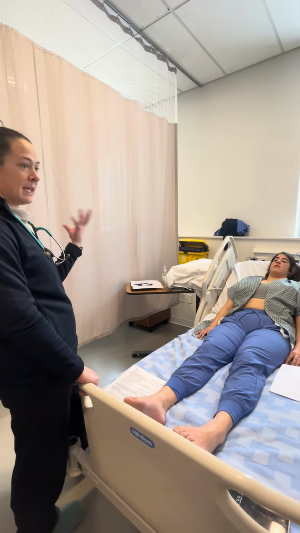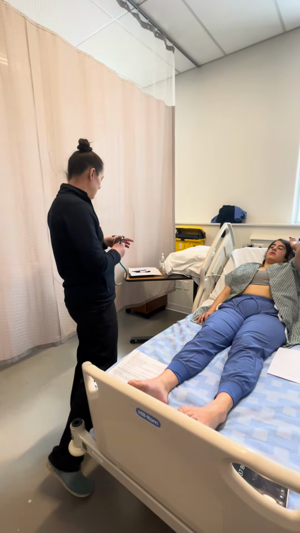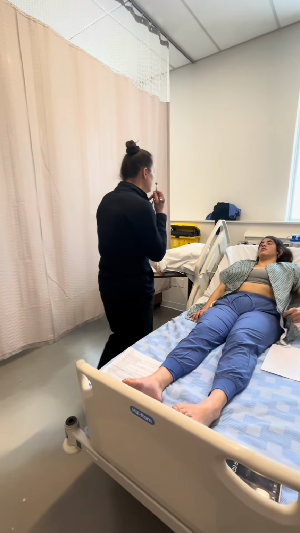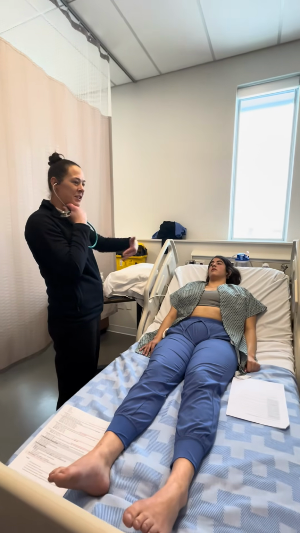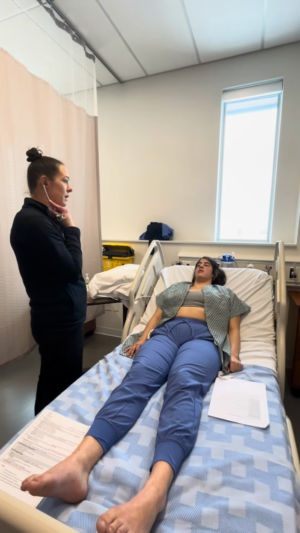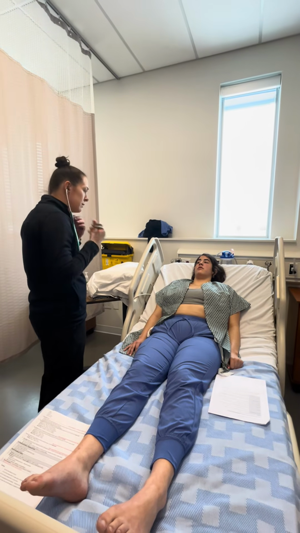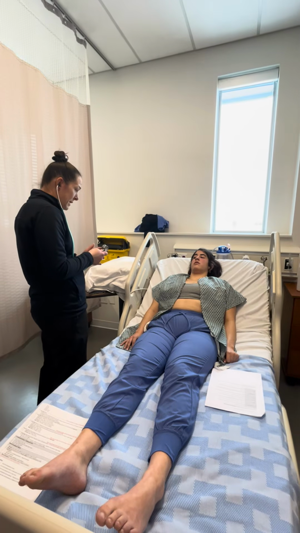So this is my APE-TM. I'm listening for S1, S2. I'm going to use the diaphragm of my stethoscope. Okay. Make sure that you're using the left and right based on your patient, not your own. So I'm going to start with my aortic area. Make sure I'm on the diaphragm of my stethoscope.